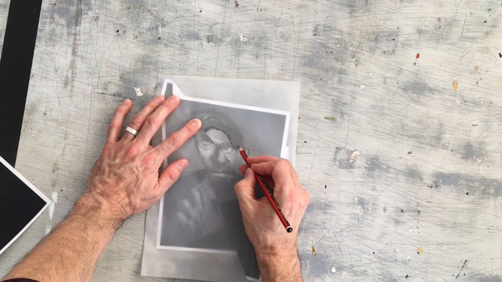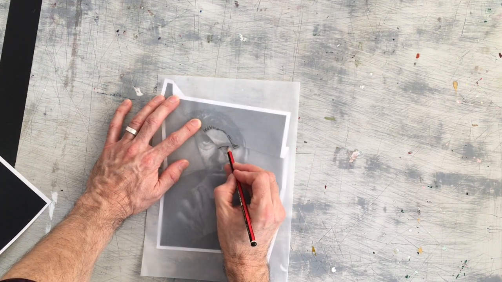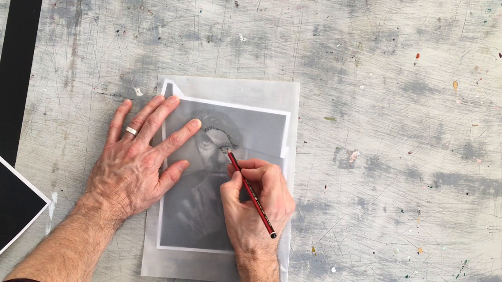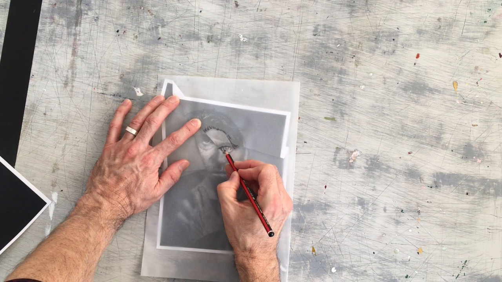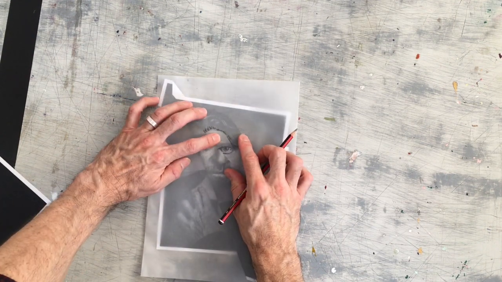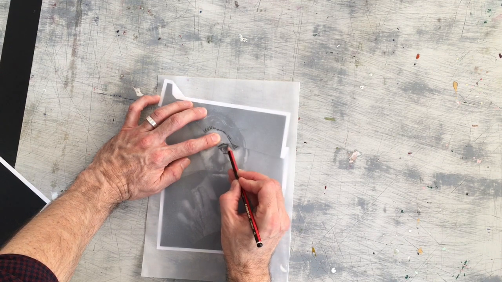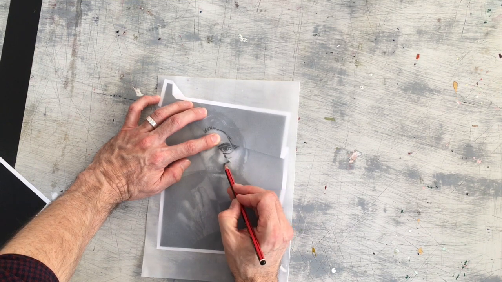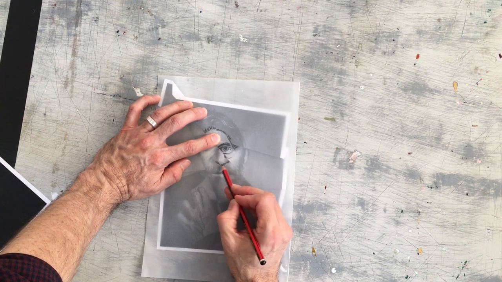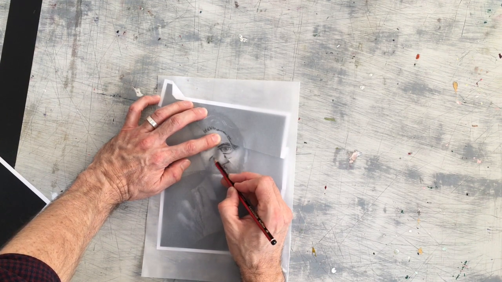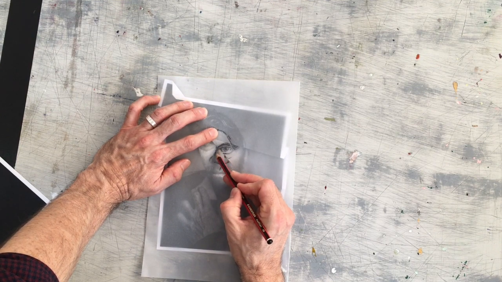Now, you can't see every little bit of detail. Okay, so what you want to do initially is to just trace the bits that you can see, but you've got to keep that tracing paper still as you are doing it, so that you don't move it by mistake. Because what we're looking for is a pretty faithful recreation of the image that you've created by folding the thing over.